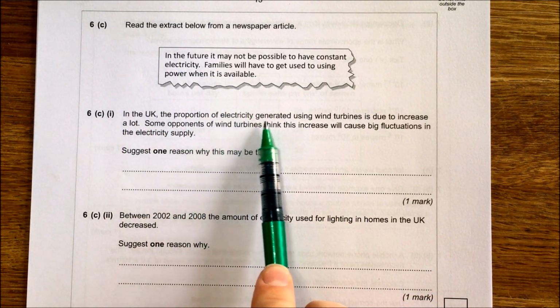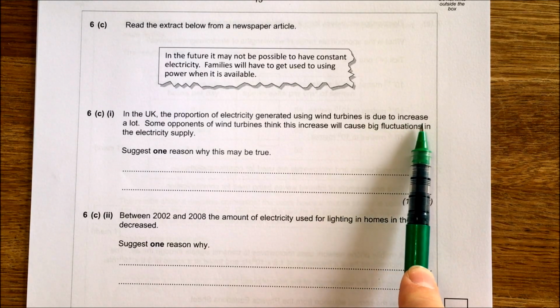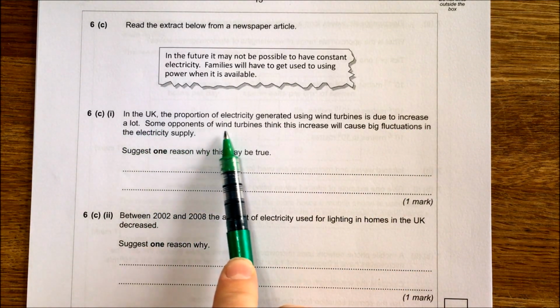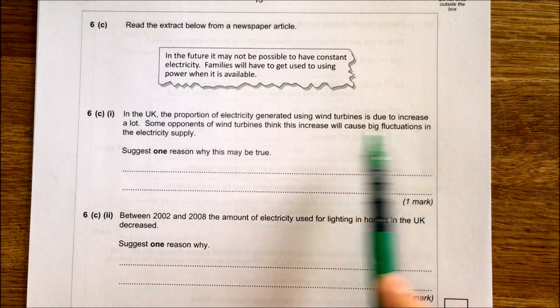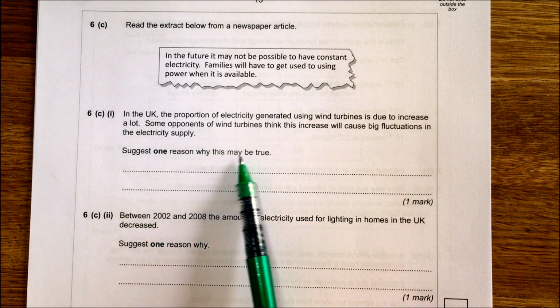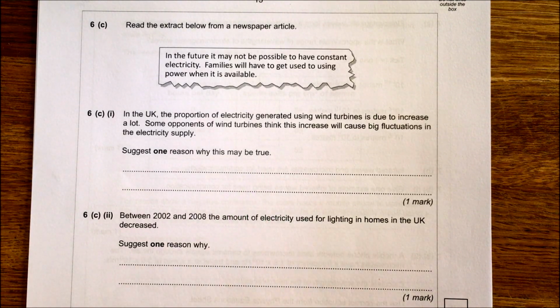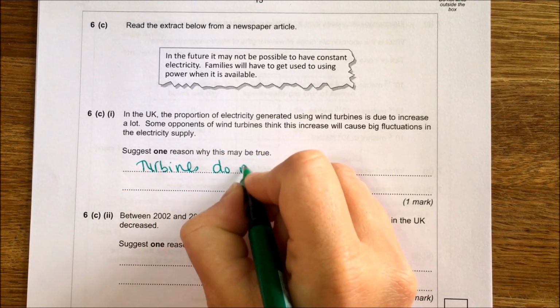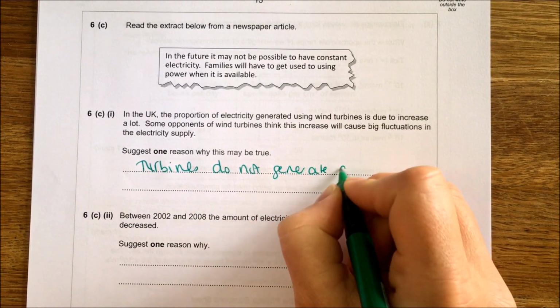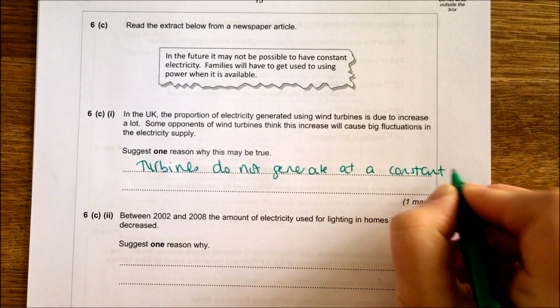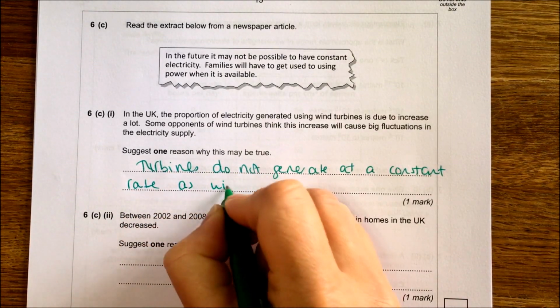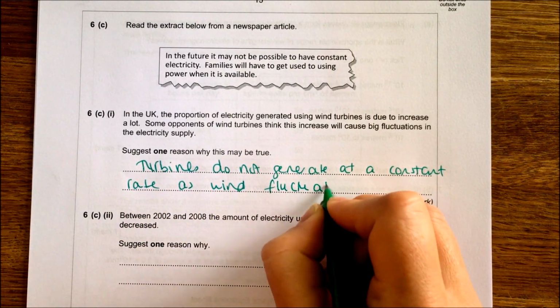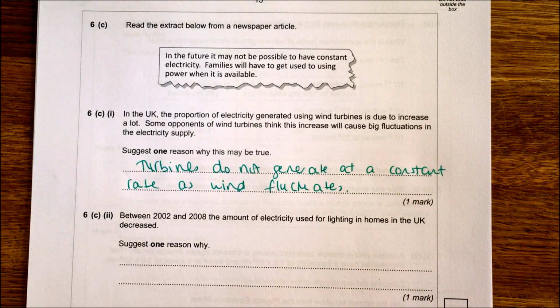In the UK, the proportion of electricity generated using wind turbines is due to increase a lot. Some opponents of wind turbines think this increase will cause big fluctuations in the electricity supply. Suggest one reason why this may be true. Well, we can think that obviously wind isn't always there, so the turbines don't generate at a constant rate because wind isn't constant. So we can say that turbines do not generate at a constant rate as wind fluctuates, or you can say about it coming and going, changing, it's unreliable, etc.